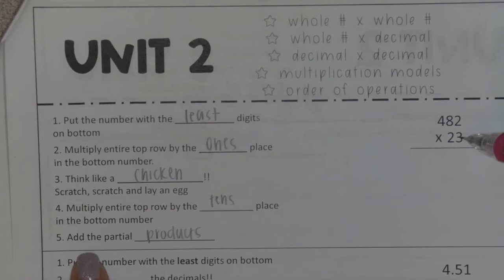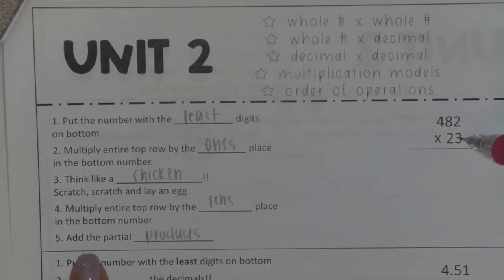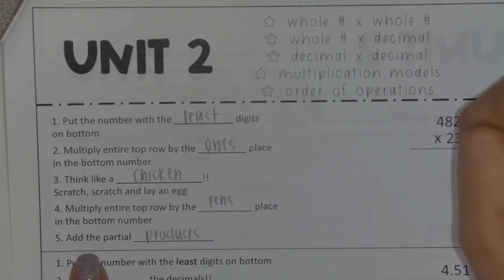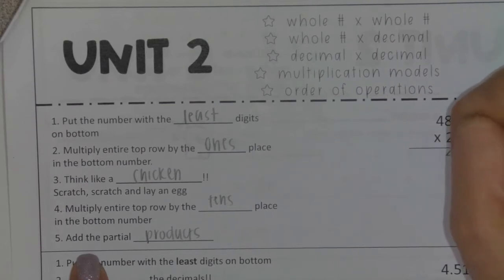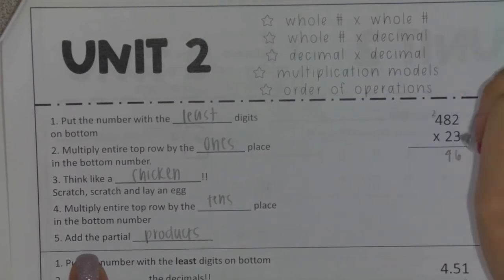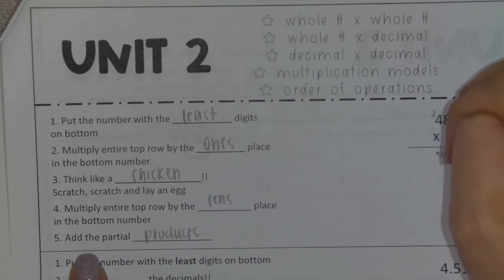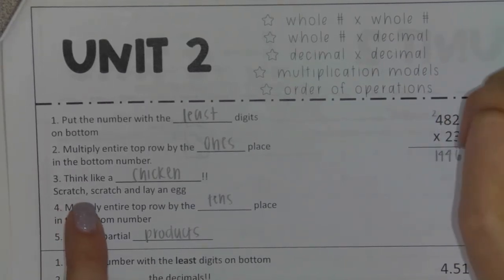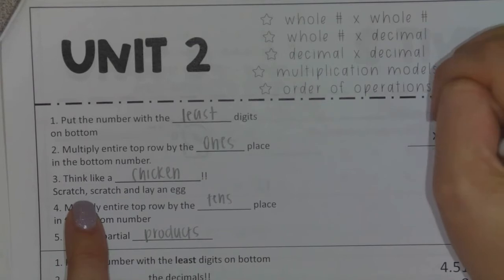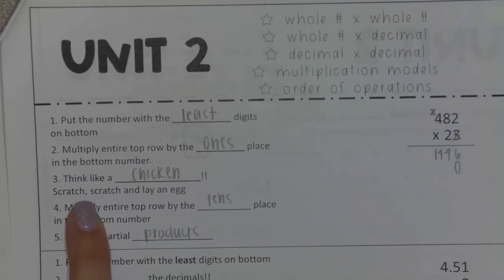So let's see what this looks like in action. So we already have it set up where the number with the least digits is on the bottom. We're going to multiply the entire top row by the ones place in the bottom number. So 3 is in the ones place. So 3 times 2 would give me 6. 3 times 8 would give me 24. So I write the 4, carry the 2. 3 times 4 gives me 12, plus 2 more is 14. Now, I have to think like a chicken. So I'm going to scratch out the ones, scratch out anything that I carried, and lay an egg.